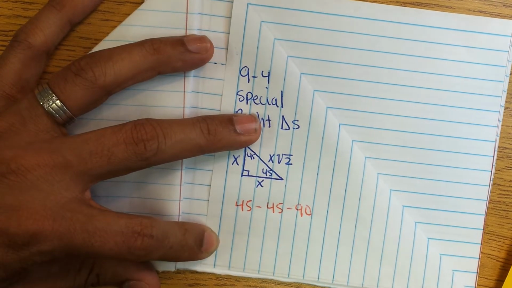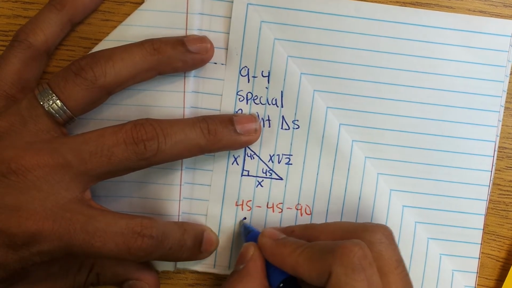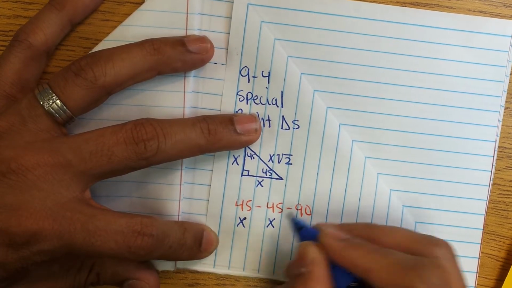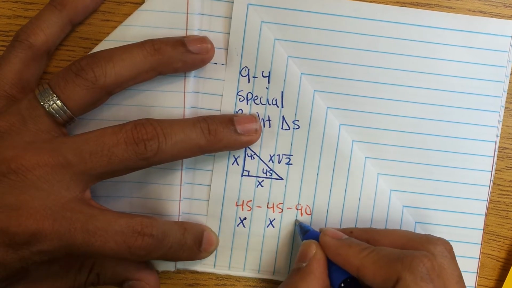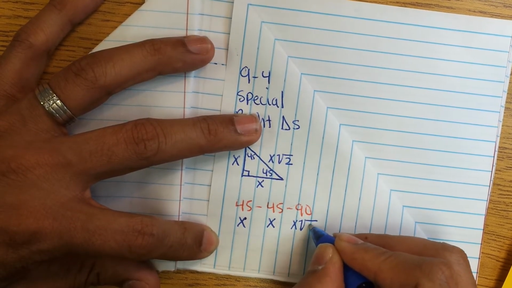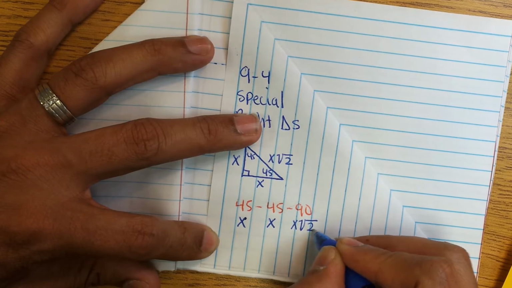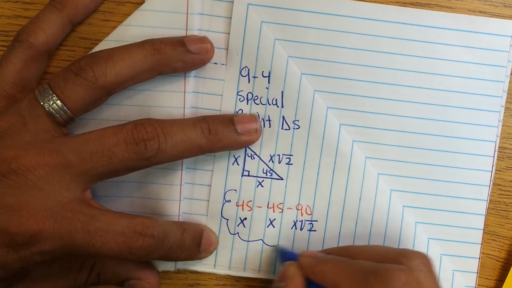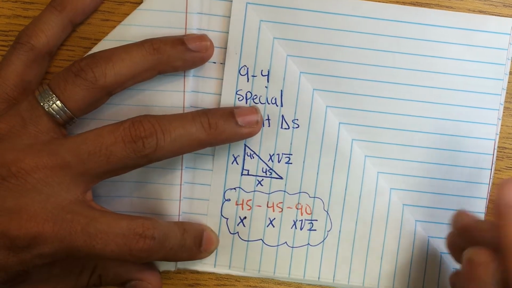So 45, 45, 90, this is a leg, and that's X, another leg, and that's also X. And this one here is the hypotenuse, the side across the right angle, and this is X radical 2. So that's the pattern that we're going to work on.